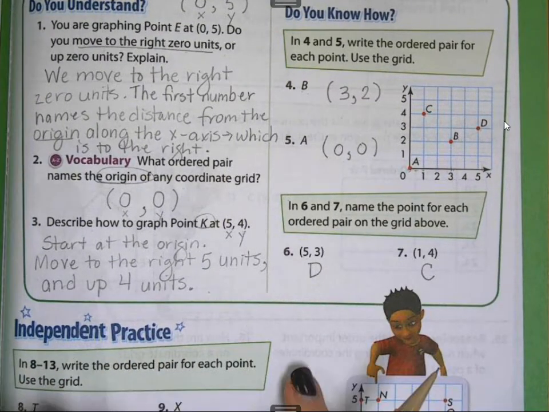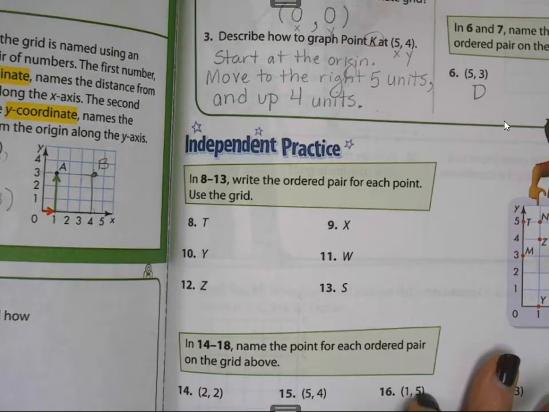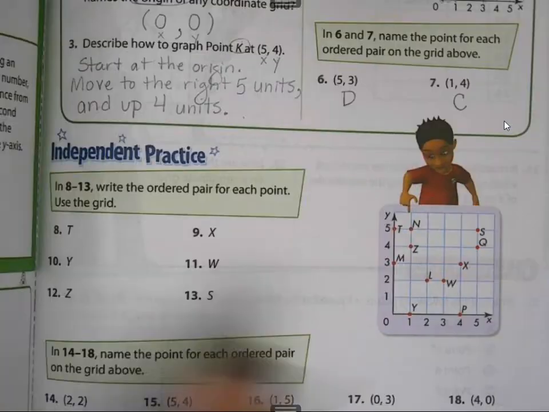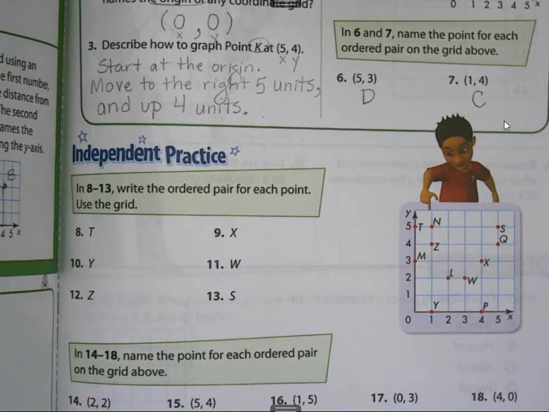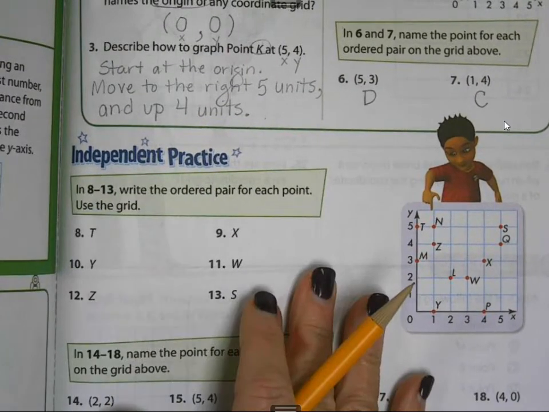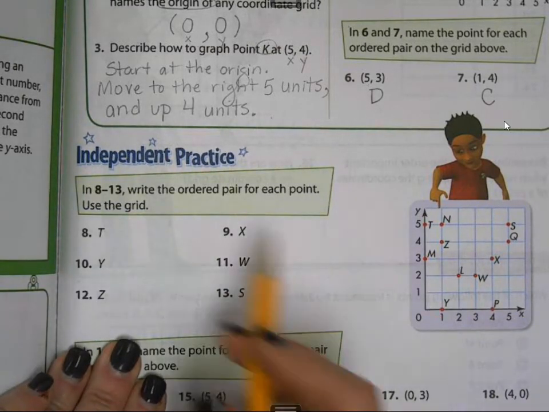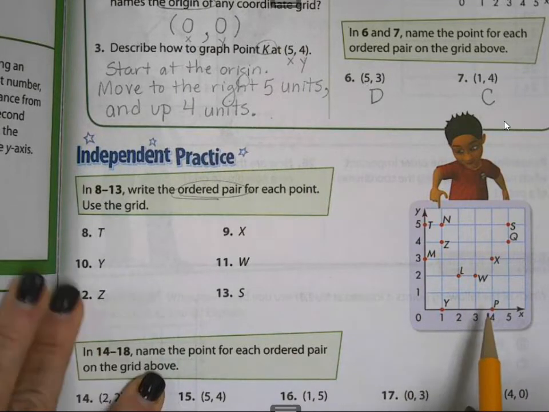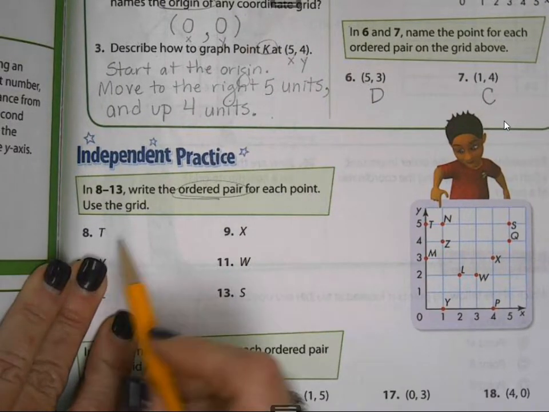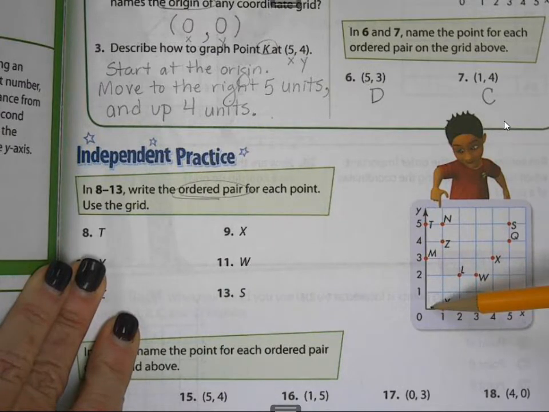All right. So we wrote the ordered pairs for a point, and we wrote the point from the ordered pair. All right, let's do a little bit of independent practice. If you want to pause your video and try it and then see how you did, this might be a good time to do that. If you feel like you're not comfortable yet and you want to do some with me, we can work it that way too. All right, so we're going to write the ordered pair for each point, and we're using this grid right here. So locate point T. All right, here it is. Now I notice it is on the y-axis.